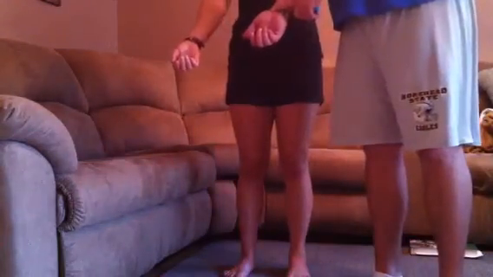Alright, next we will do your forearm. With your forearm, you're going to be measuring between the wrist and the elbow region, roughly in the middle. Okay, can you read that off for me? 23.5. Okay, 23.5.